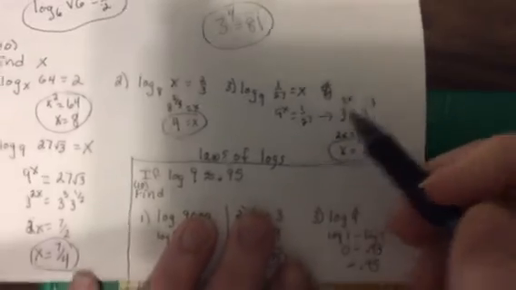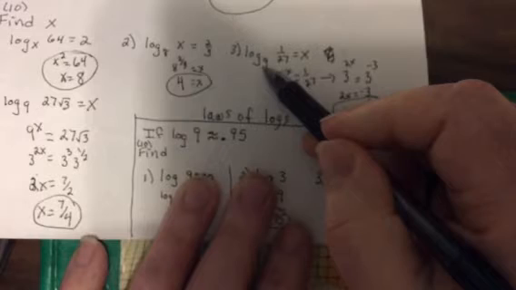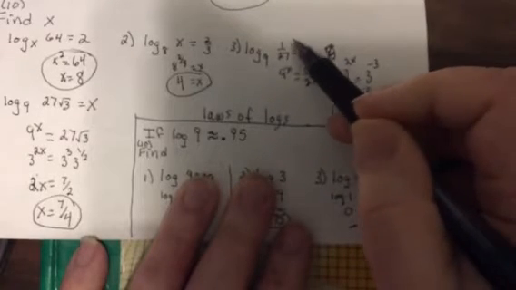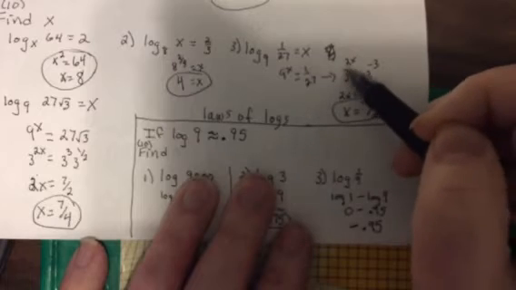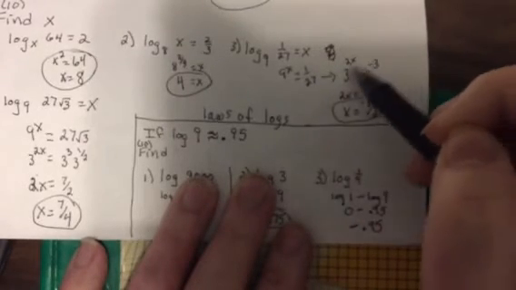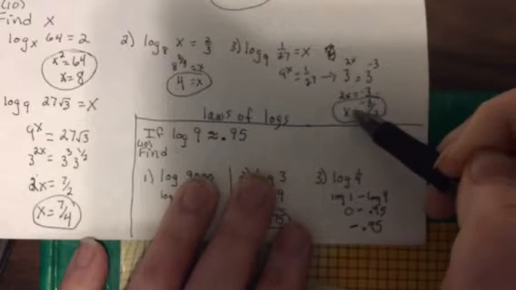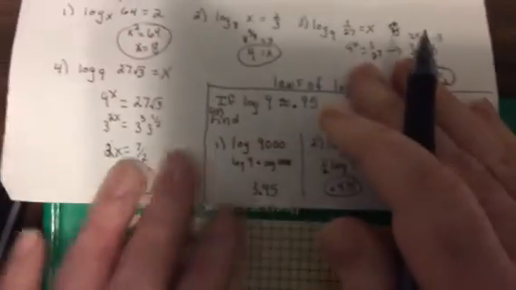This one, let's bring that up. So it'd be 9 to the x is 1 over 27. 9 is 3 to the 2x, and 1 over 27 is 3 to the negative 3. So 2x equals negative 3. So divide by 2, and x is negative 3 halves.